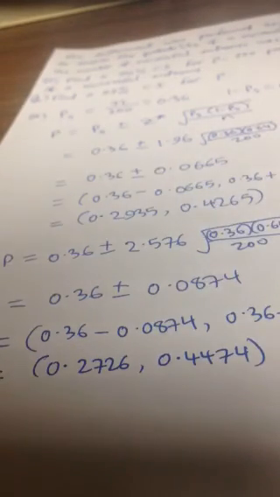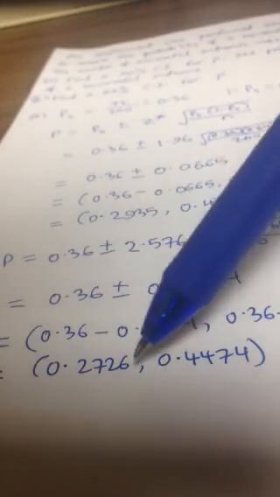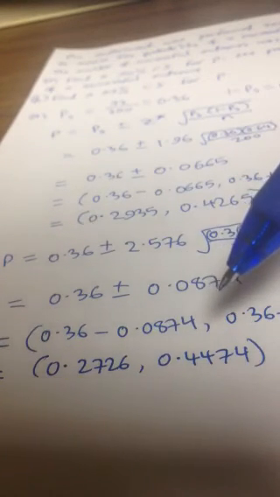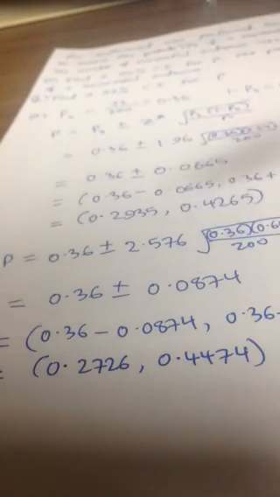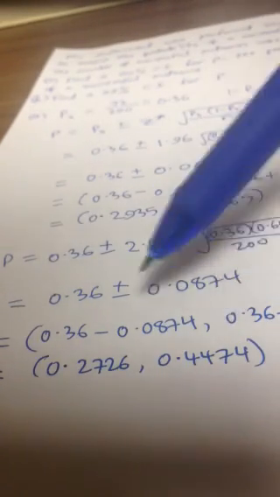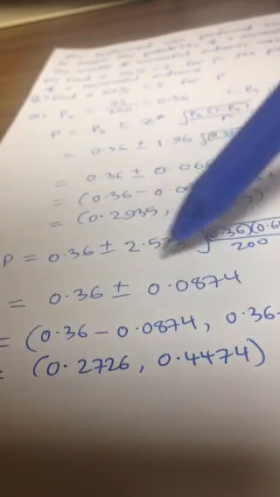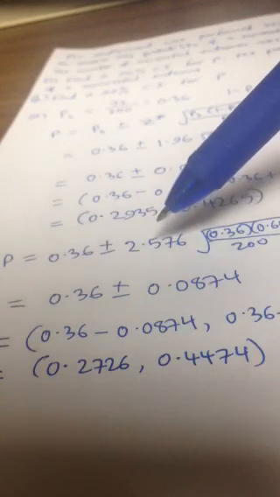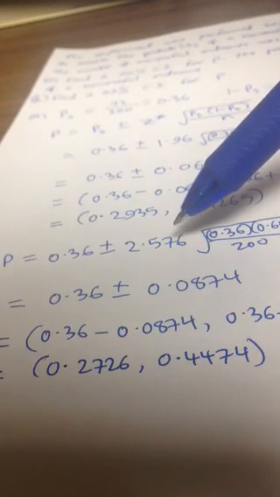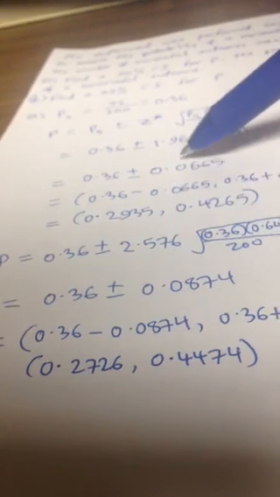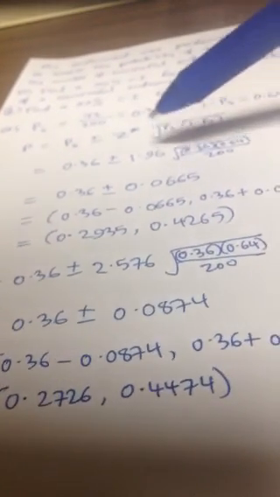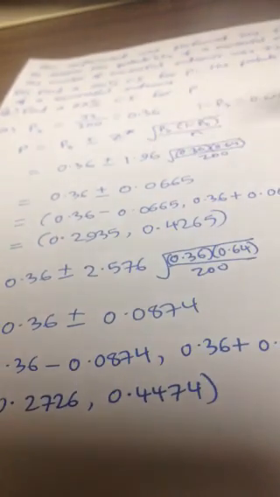And again, as I explained before, the reason for that is if we want greater assurance that our interval captures the actual value of the probability of a successful outcome, that is P, the population proportion, then it must be wider. And that's why for a 99% confidence interval, Z star takes on a greater value, 2.576, as opposed to a 95% confidence interval where it takes on the smaller value, 1.96.